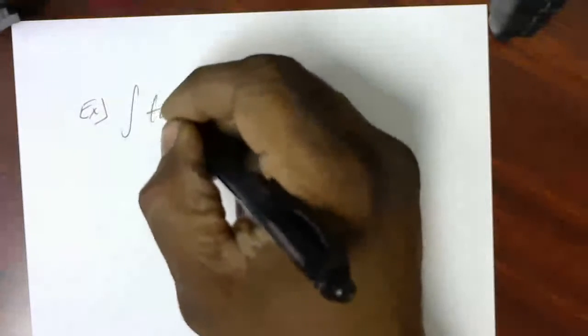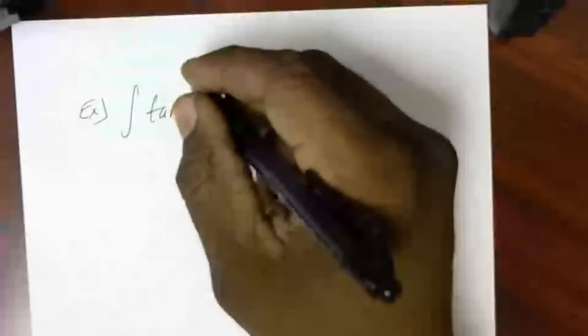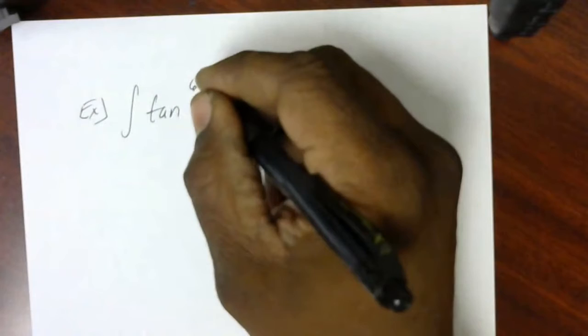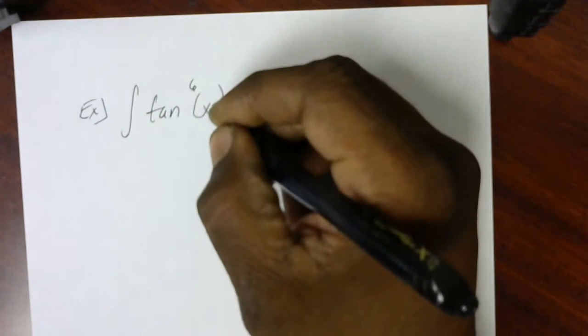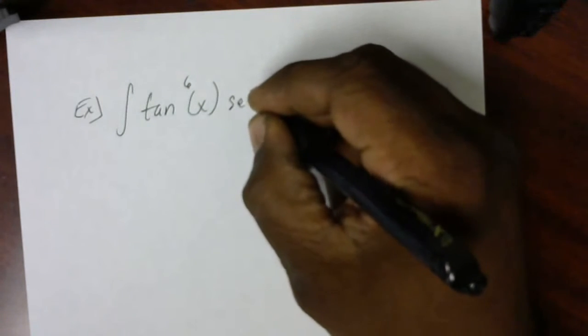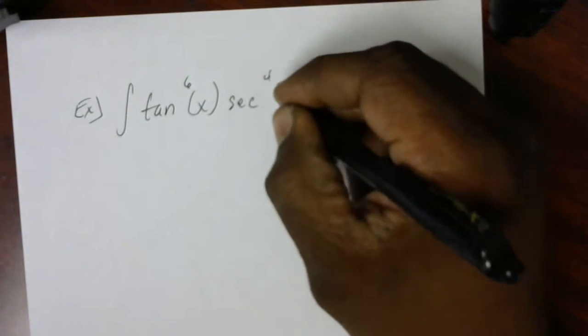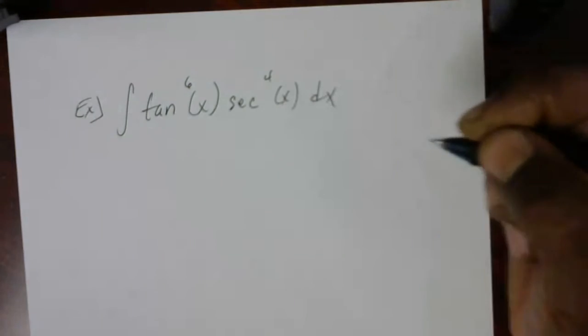All right, now we will take a look at this example. The integral for tangent to the 6th power x secant to the 4th power x dx.